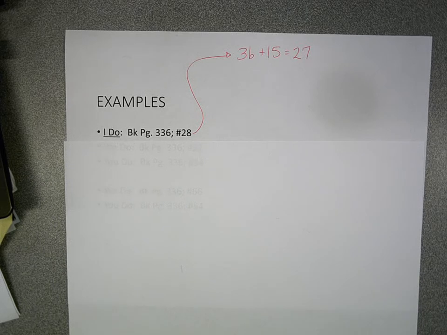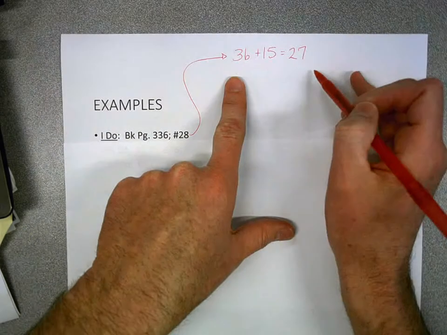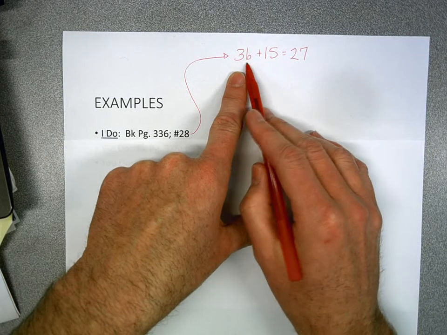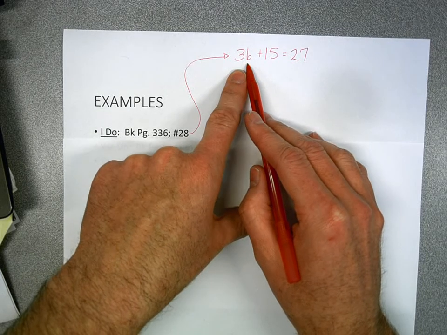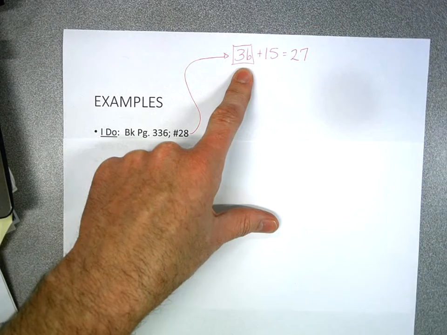Let's take a look. What I have is a two-step equation. I have multiplication and addition going on. So here's what I'm going to do. I'm going to find my variable. We've talked about like terms; I'll call this a variable term. It's our b term. I'll find the whole term.